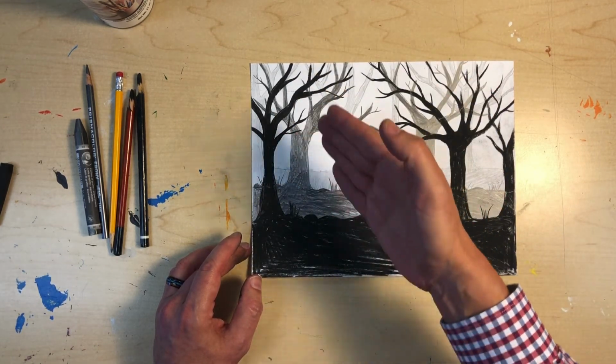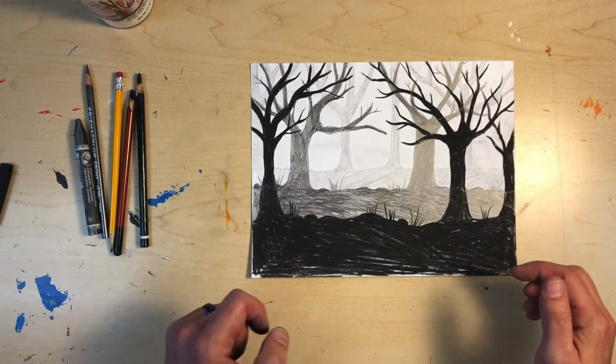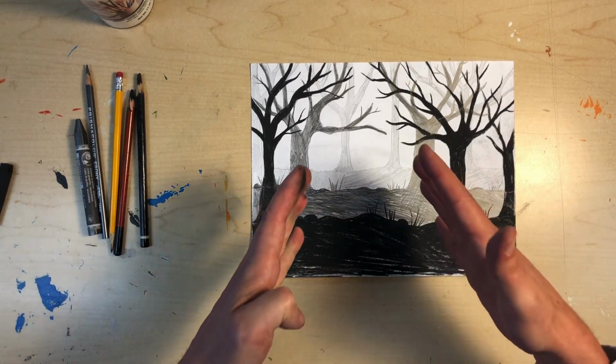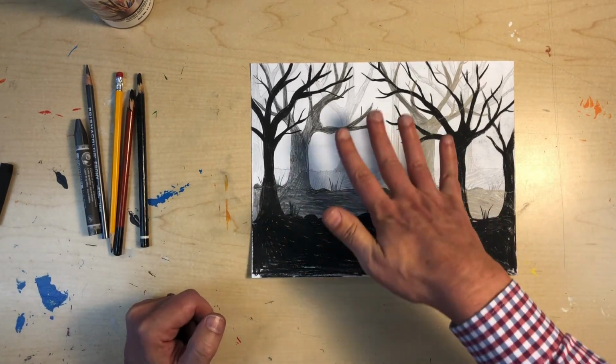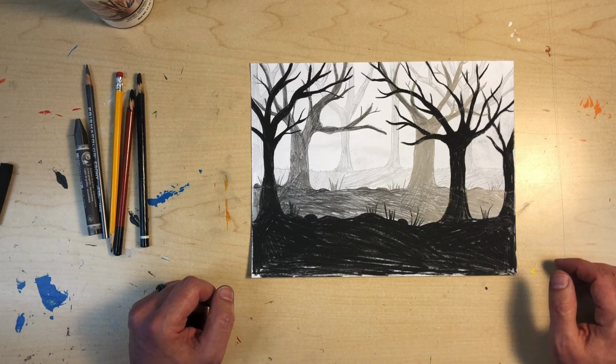Then you got that middle ground. You're going to draw that over top of the light, and then the darkest one, you're going to draw that over top, and that'll be your final layer. So we get this idea of depth, of going back into space by using atmospheric perspective. Okay, good luck.